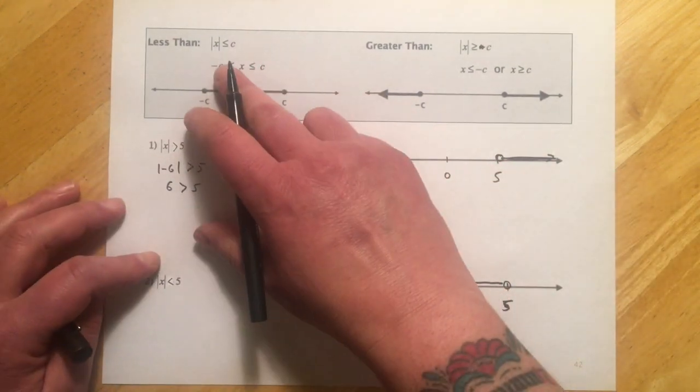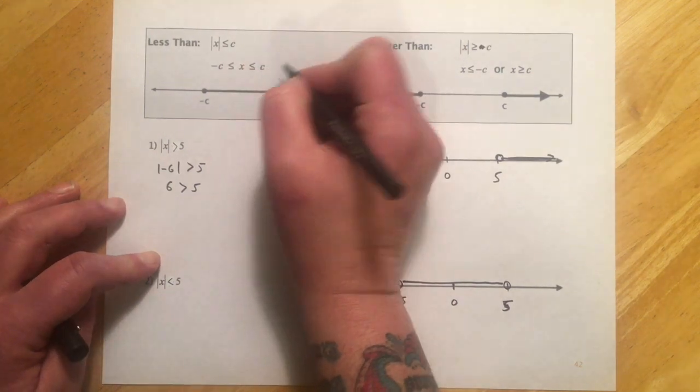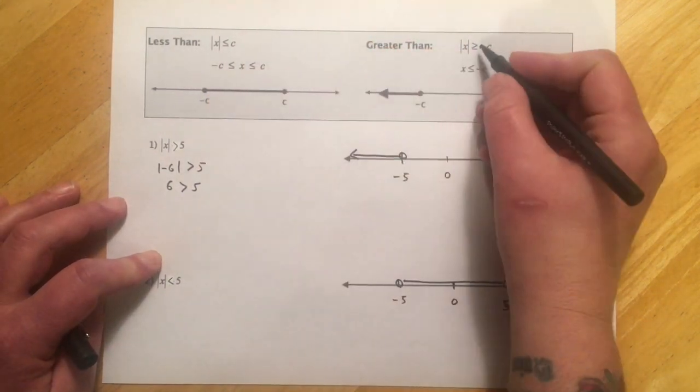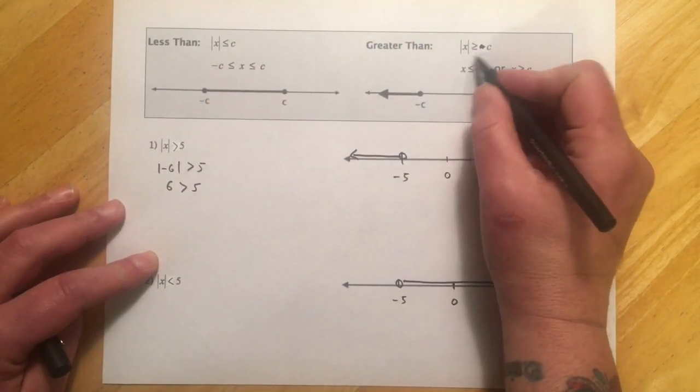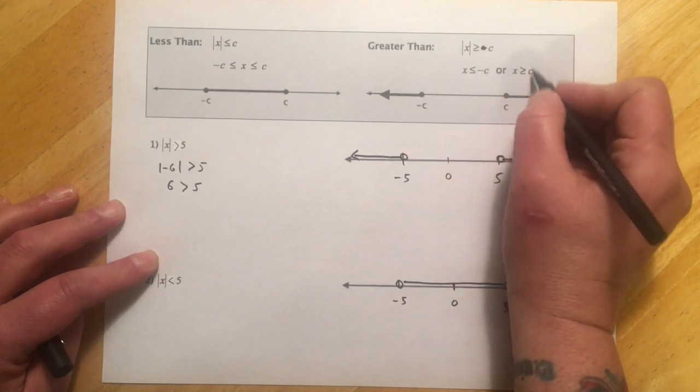So every less than, we're going to set up as this kind of continued inequality between the negatives. Every greater than, we're going to set up as less than the negative or greater than the positive.